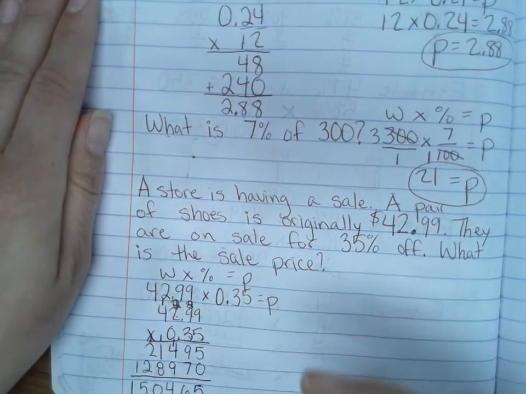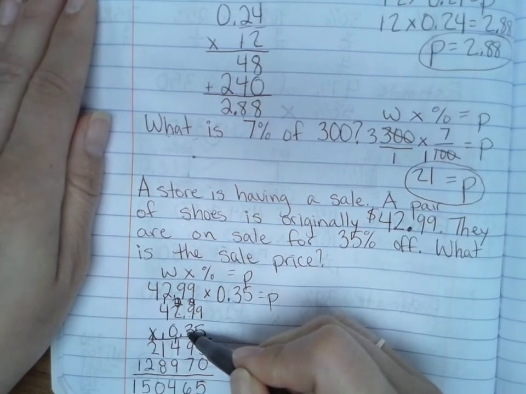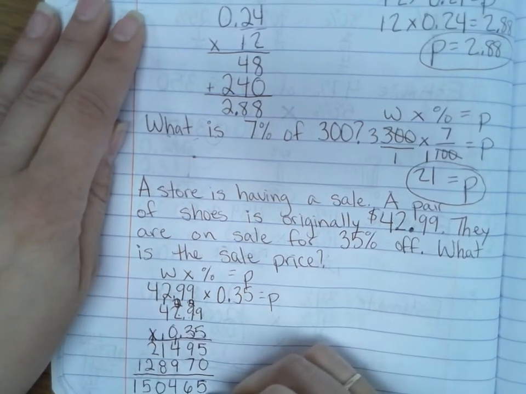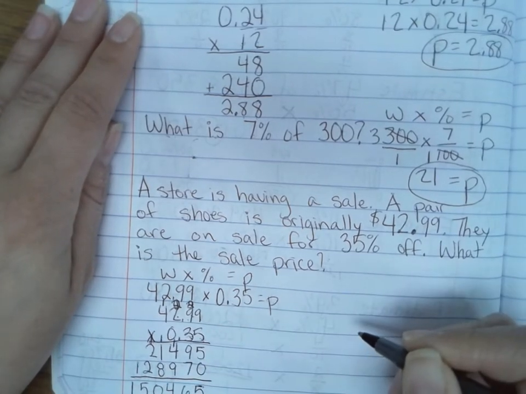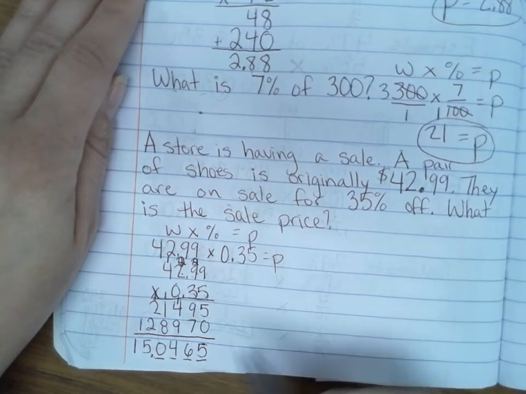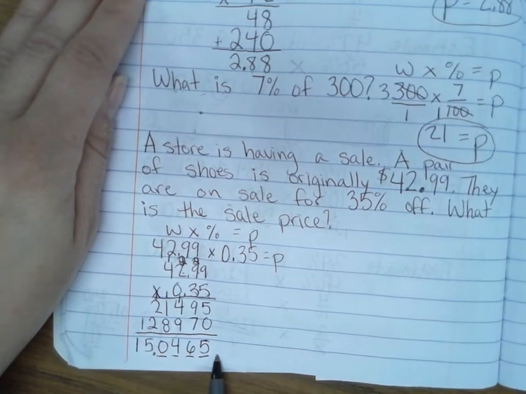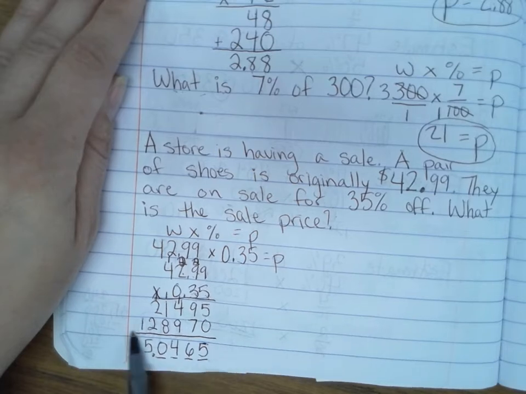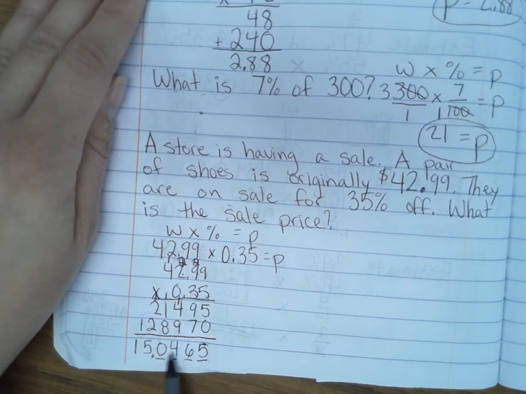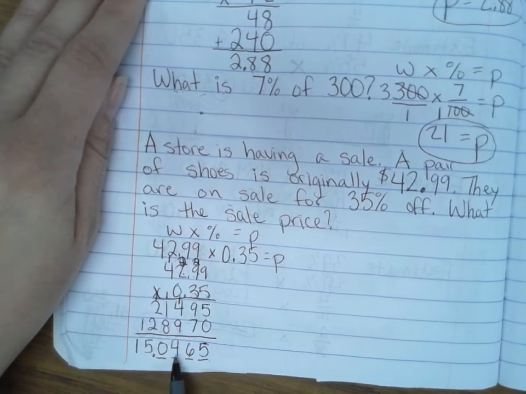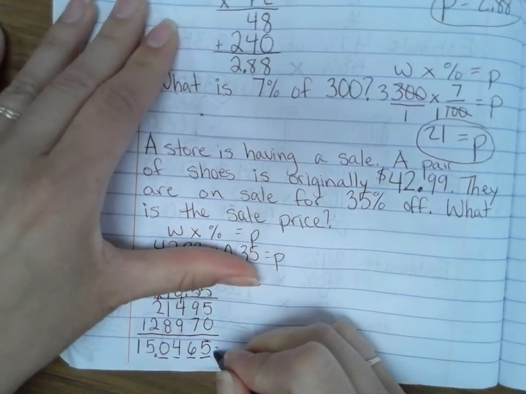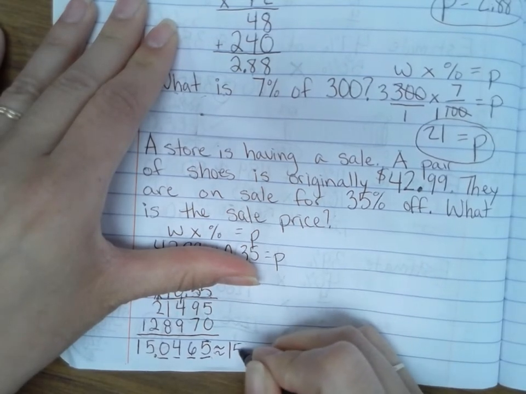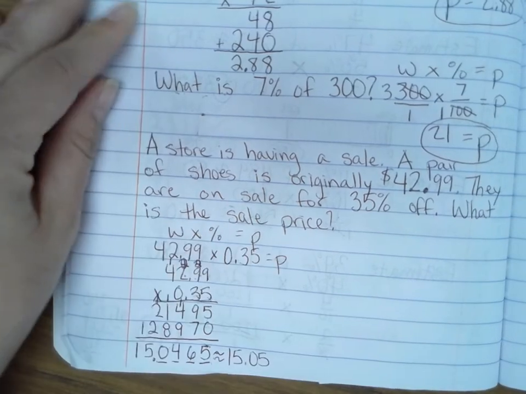Okay, that looks really huge, but this is where you have to remember these are decimal numbers that we are multiplying together. So I have 1, 2, 3, 4 places behind the decimal in my problem. So I'm going to have 1, 2, 3, 4 places behind my decimal in my answer. Now, because we're talking about money here, I don't have money that goes all the way to the 4th decimal place. So we need to round this to the nearest cent before we do any more math. So 15.0465, the nearest cent would be the hundredths place, so I'm going to find my place, look next door, 5 or greater, add 1 more, so this would be closest to $15.05.